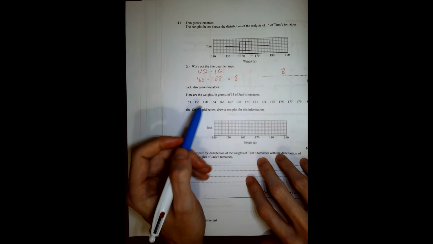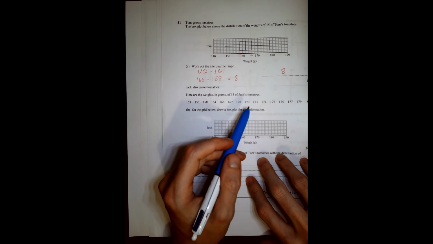Now for the next one, we need to work out the median, then the lower quartile and the upper quartile. I'm just making sure I haven't missed any numbers off this page.